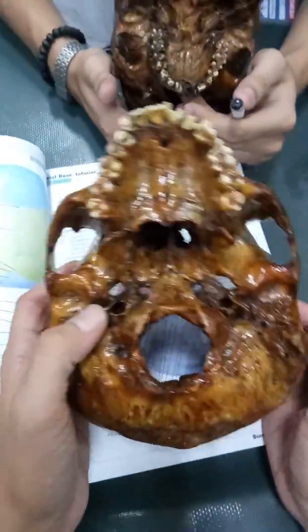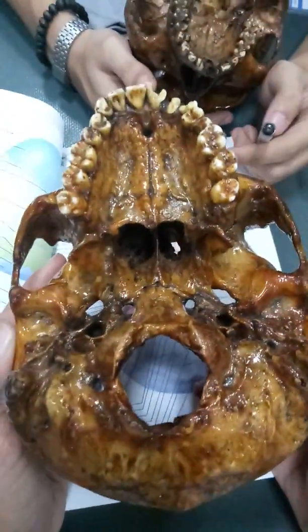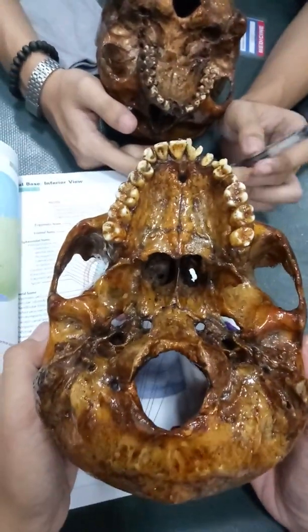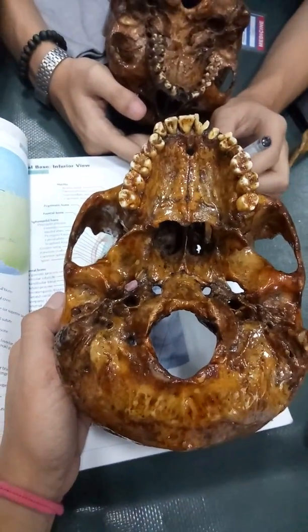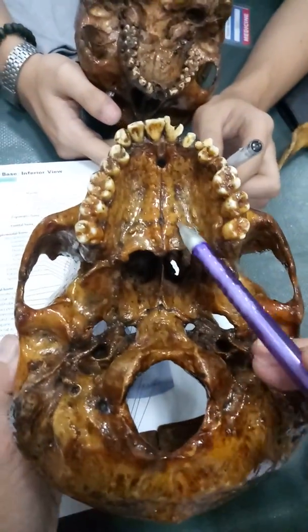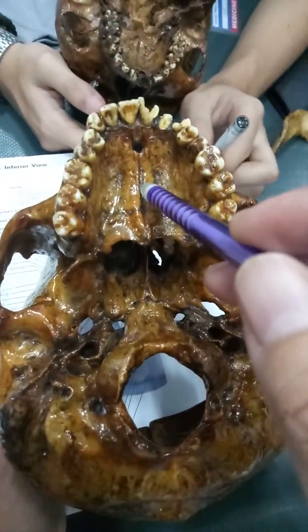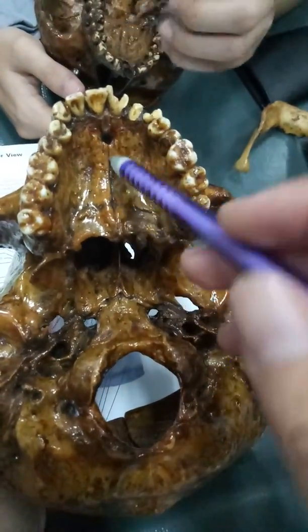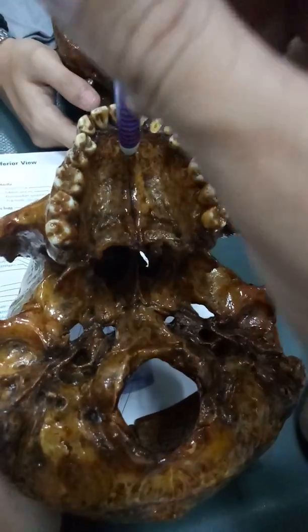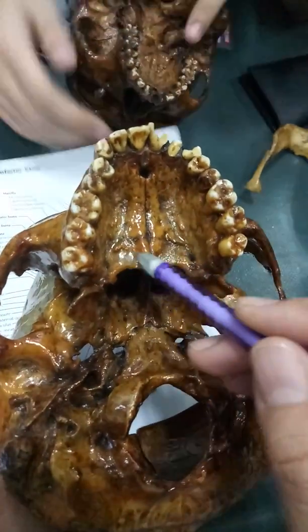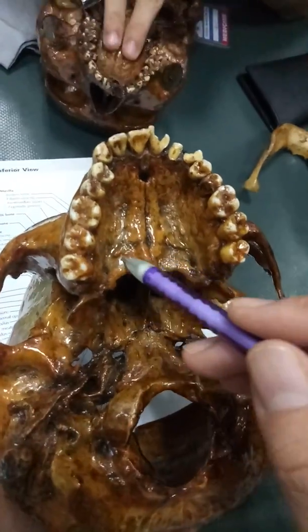Let's start. We are looking at the norma basilaris of your skull. First we have to identify this one, your intermaxillary septum, and this one is your incisive fossa. This one is the horizontal plate of your palatine bone.